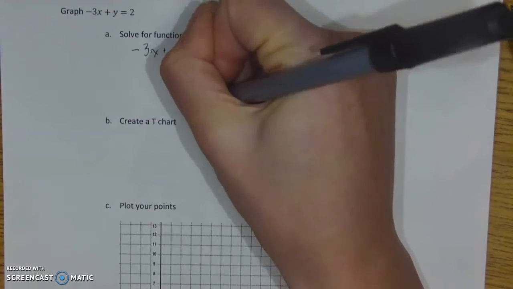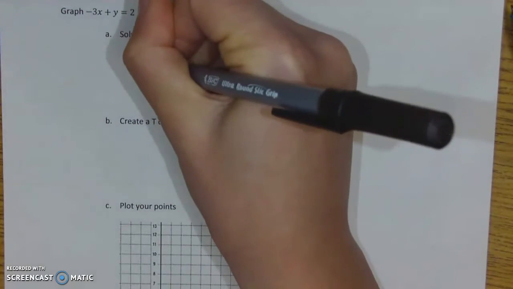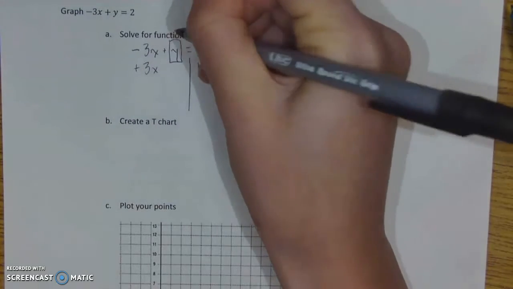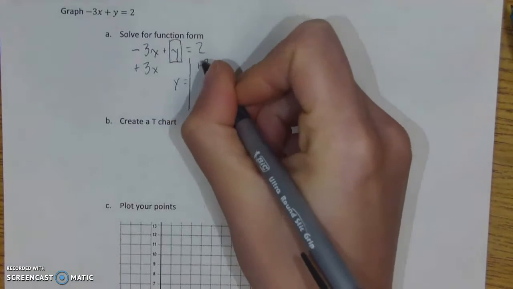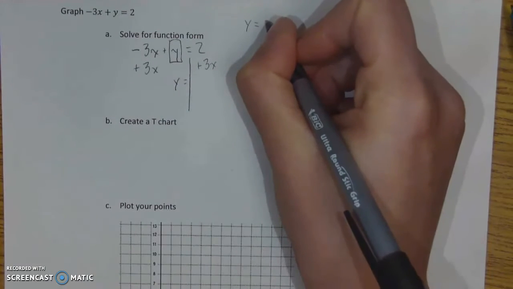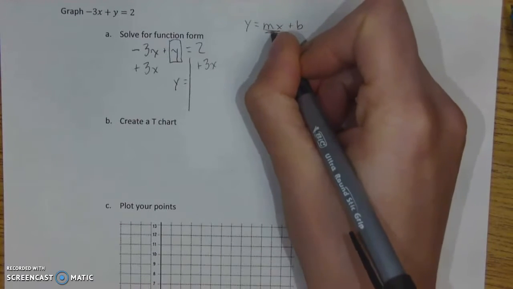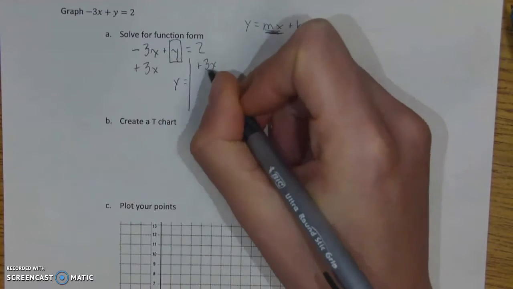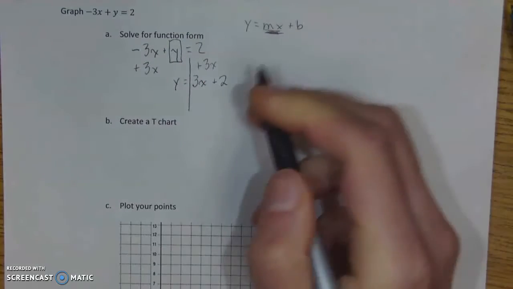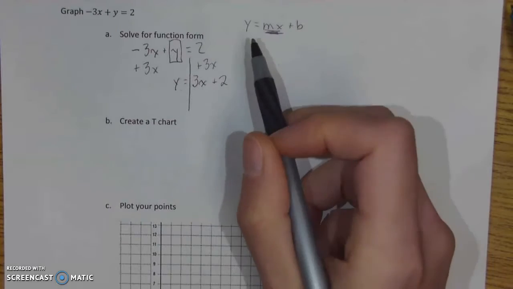So let's start by rewriting that so that we have something to work with. Now again, I'm going to pay attention to my left versus my right side, and I want to get y by itself. So I'm going to add 3x to both sides to move that 3x away from my y. And I'm going to get y is equal to, well, keep that x in front, because remember, in our function form, I have y equals mx plus b. So I have that positive 3x plus a positive 2, and that looks very similar to my function form.